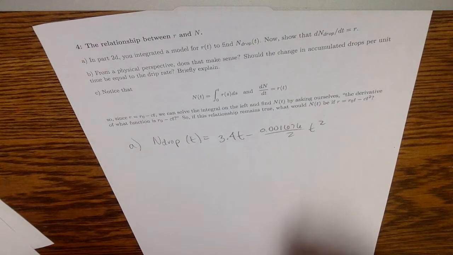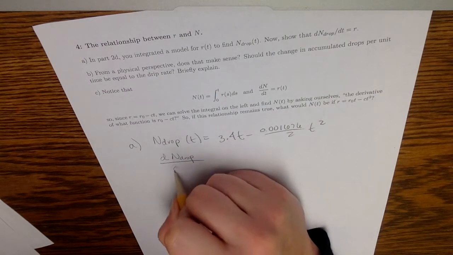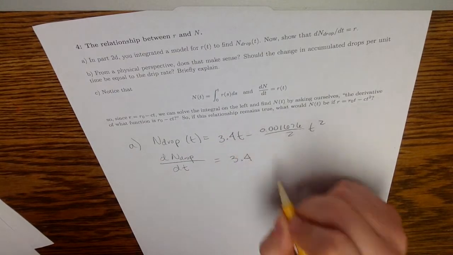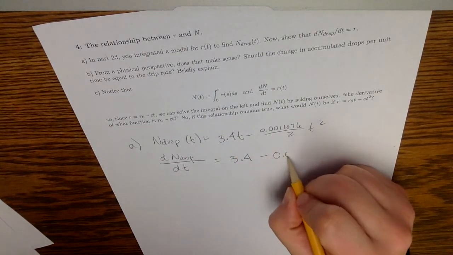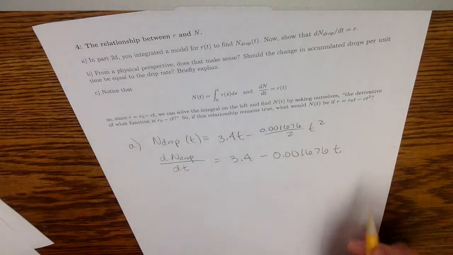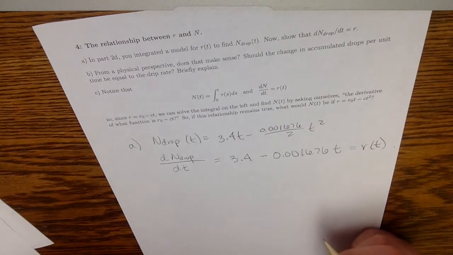If we differentiate that, so dn drop over dt, we're going to get 3.4 minus 0.001676 t. The 2 comes down and cancels, and we just get t. And this is exactly what our r of t was from before.